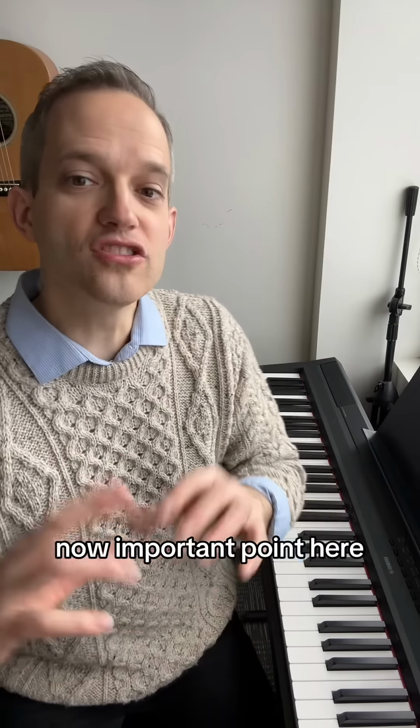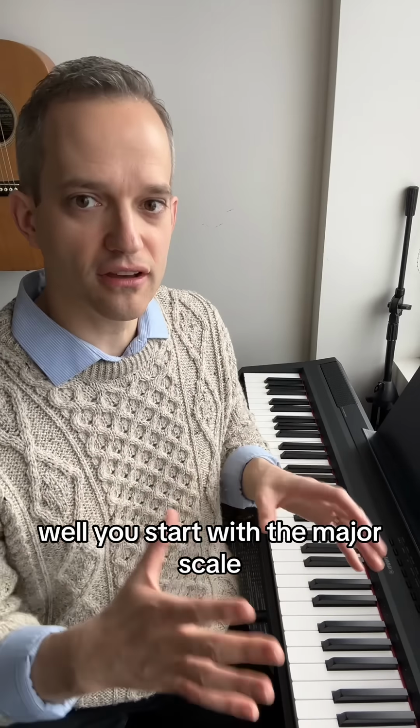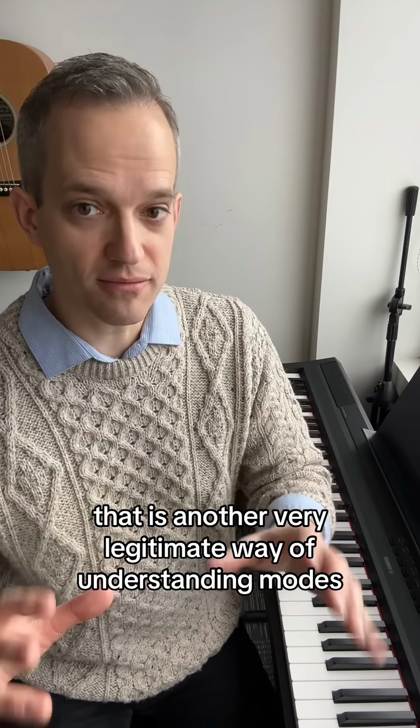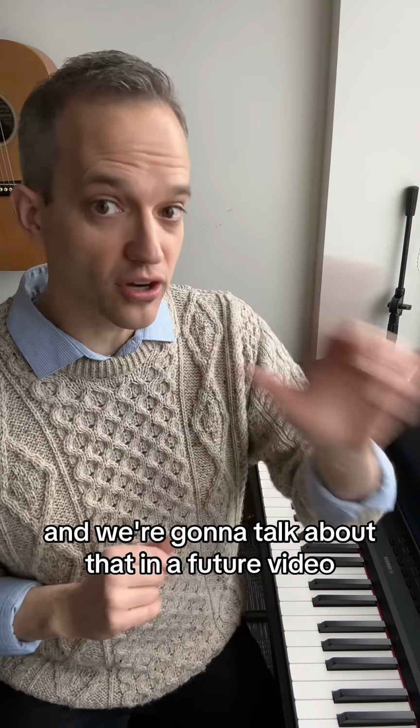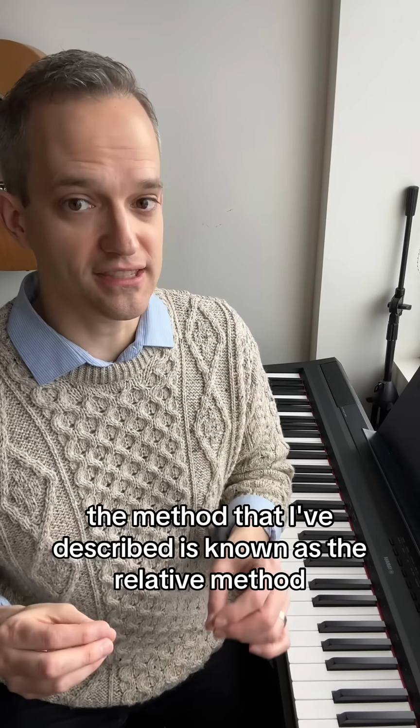Now, important point here. You may have heard people describe modes in the past as, well, you start with the major scale and then you flat this note or sharp that note. That is another very legitimate way of understanding modes, and we're going to talk about that in a future video. The method that I've described is known as the relative method.